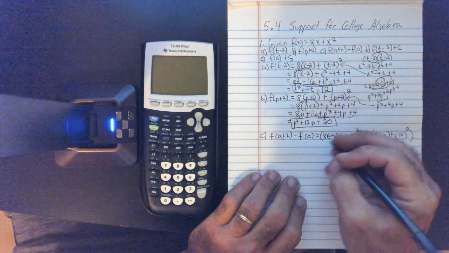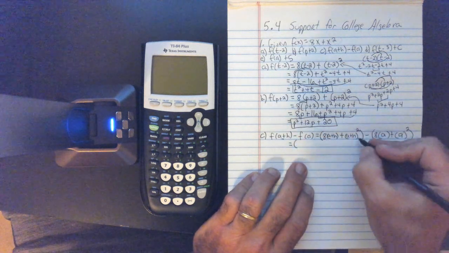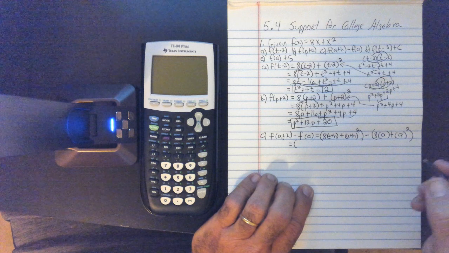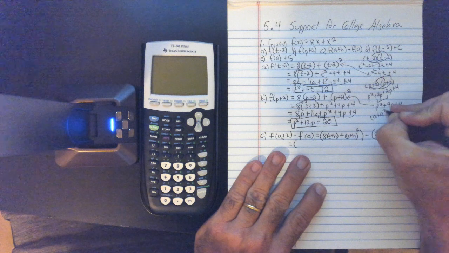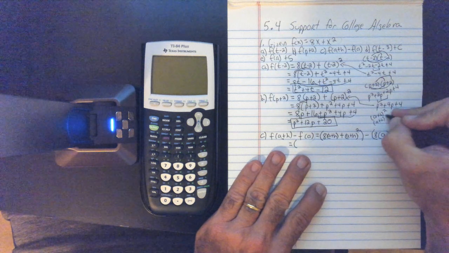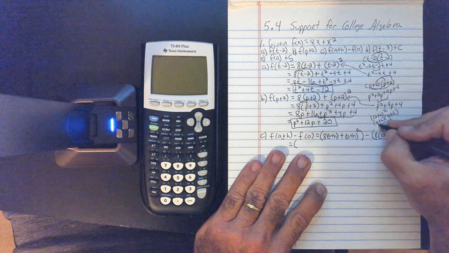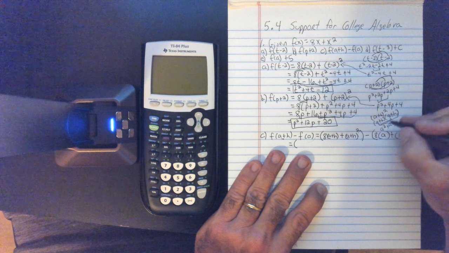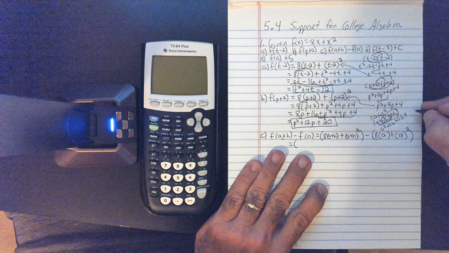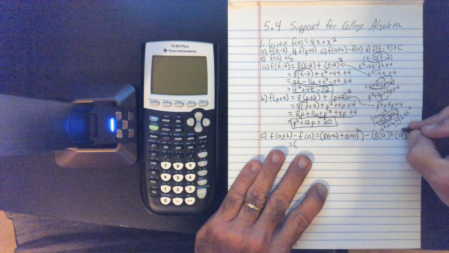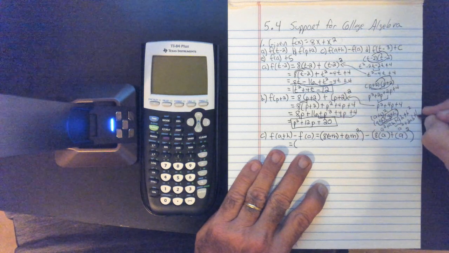Alright, so what we're going to do, I'm going to bring my equals over with this one. So in my first parentheses, I'm going to start with my exponent. So let's see what a plus h squared equals. A plus h squared is a plus h times a plus h, which gives me a squared plus ah plus another ah plus h squared. Adding those like terms, we get a squared plus 2ah plus h squared.